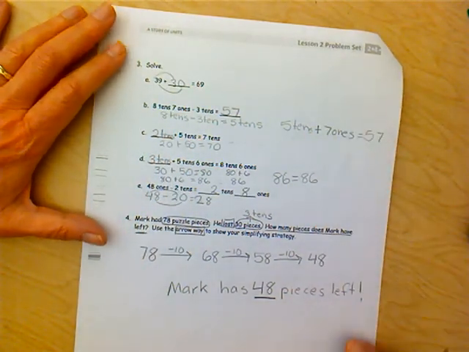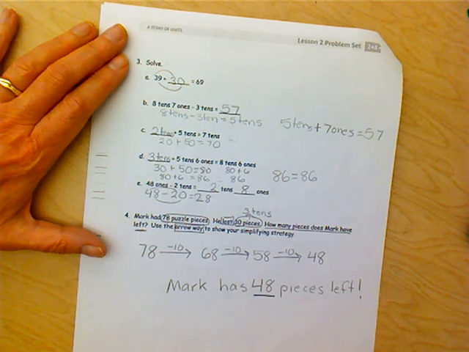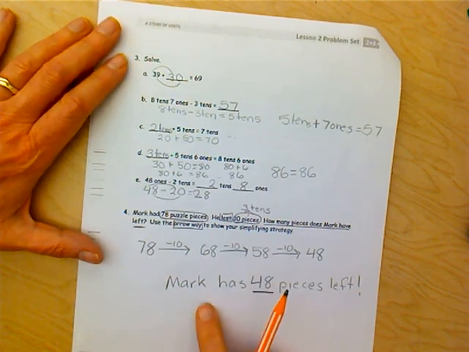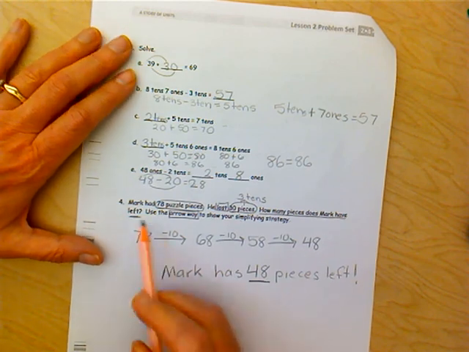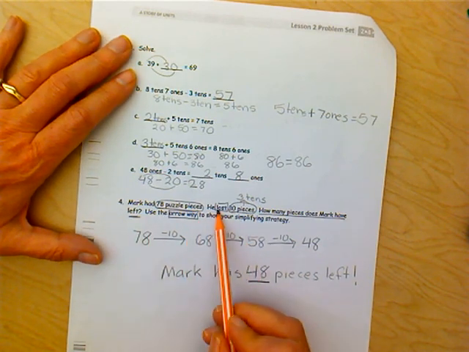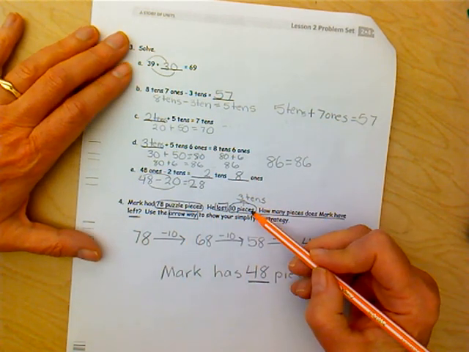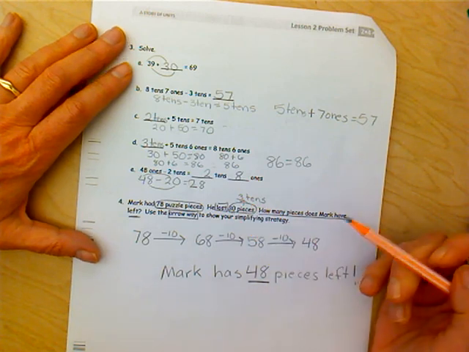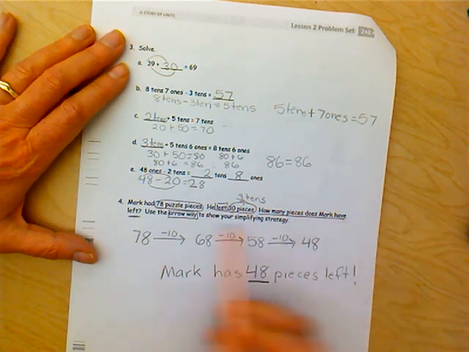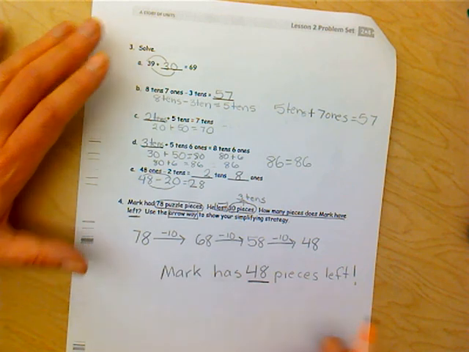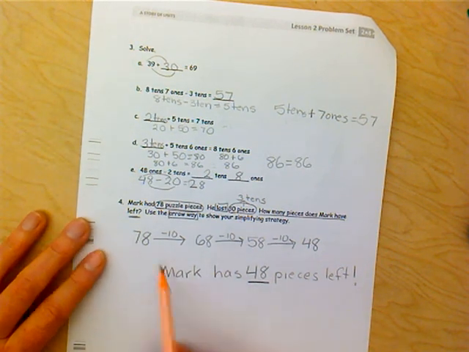So I'm going to let you go ahead and look at the rest of those, although I do want to talk about problem number 4. Mark had 78 puzzles and he lost 30 of them. I needed to remember that 30 was the same as 3 tens. How many pieces does Mark have left? Use the arrow method to show your simplifying strategy.